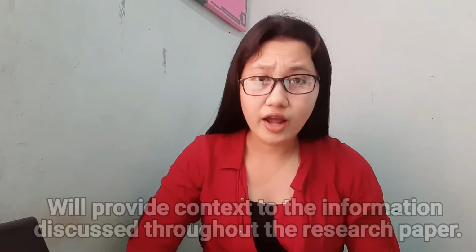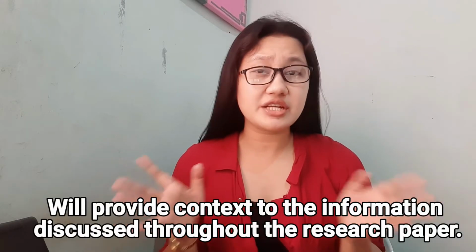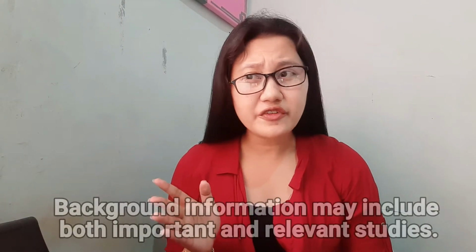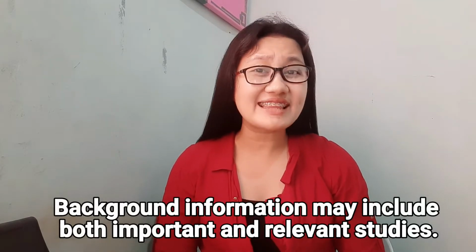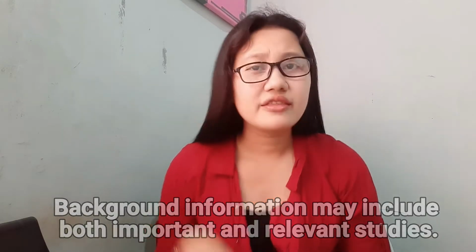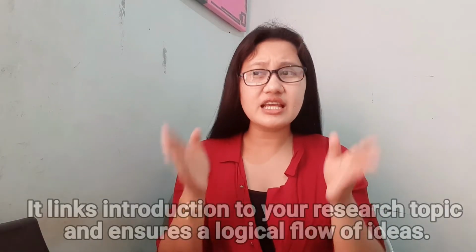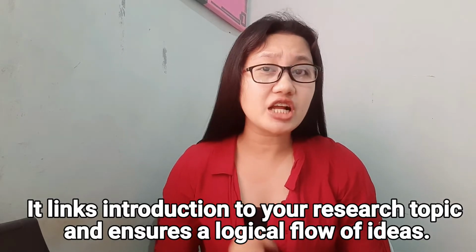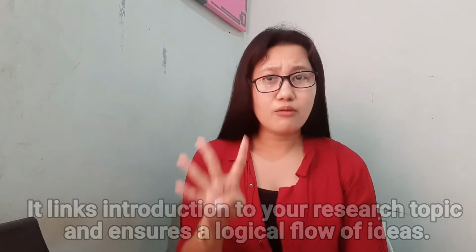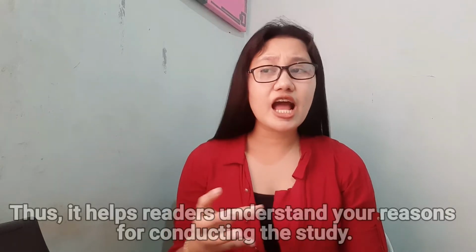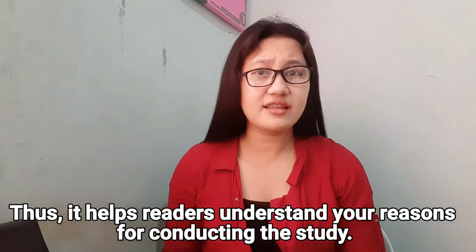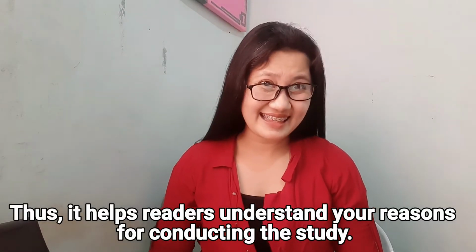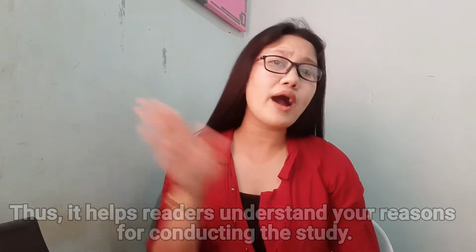What is written in your background of the study? First, it will provide context to the information discussed throughout the research paper. Second, the background information may include both important and relevant studies. Number 3, kailangan tandaan na sa background of the study, it links the introduction to your research topic and ensures a logical flow of ideas. And number 4, it helps the readers to understand your reasons for conducting the study. Kaya nga dapat pag binasa yan ng reader, mauunawaan agad nila kung bakit ka nag-come up sa study na yan.